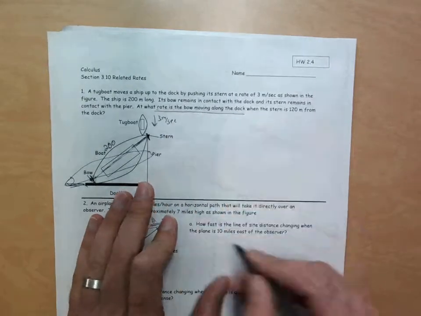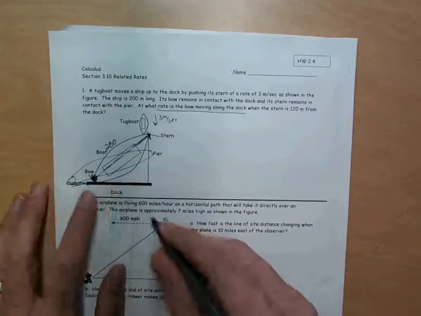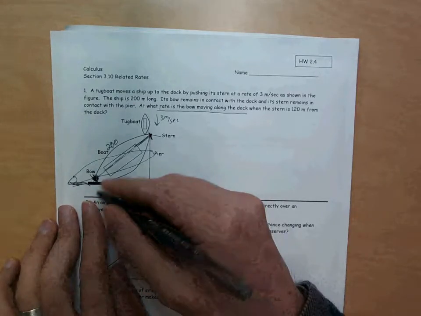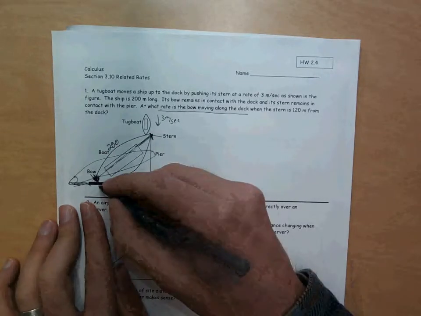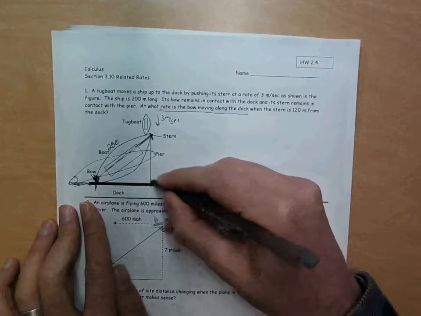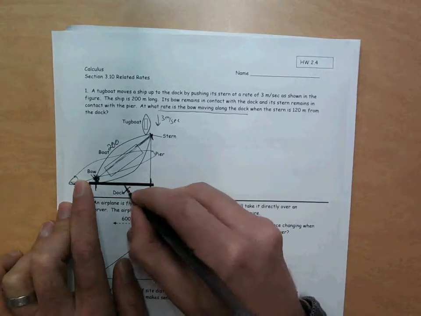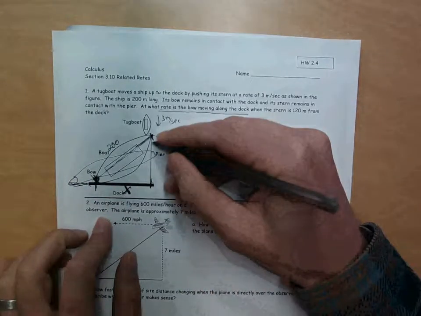Okay. This is the rate it's looking for. The rate the bow is moving along the dock. So how fast is this moving? So we need some variables here. The variables in this problem are the distance between the bow and the pier. This distance is changing. I'm going to call it x because it's a horizontal distance.